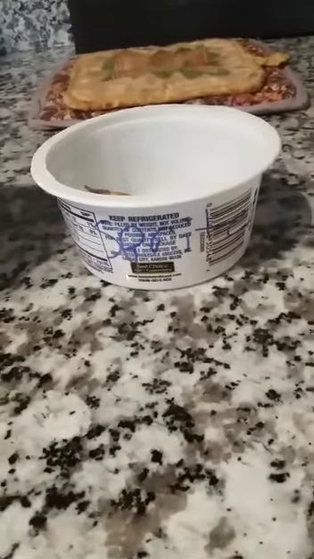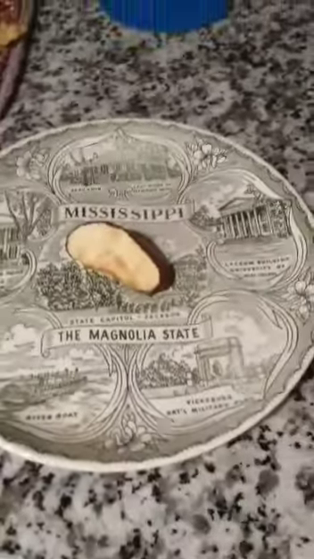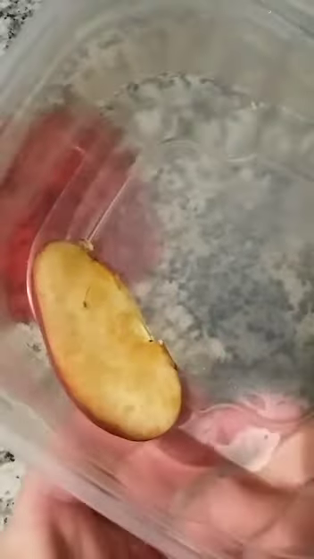The apple slice dipped in Sprite started to shrivel and it's pretty brown. Our control apple, untreated, is pretty brown, starting to wrinkle. And then the apple slice that was covered in the Tupperware bowl is pretty brown. It's starting to wrinkle.